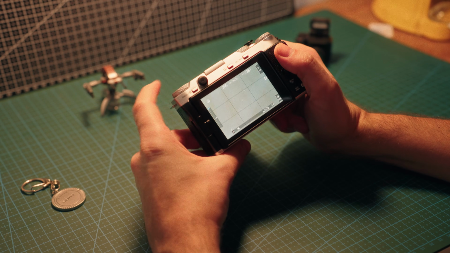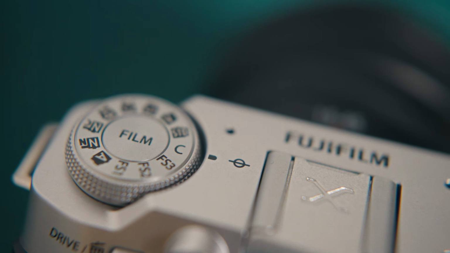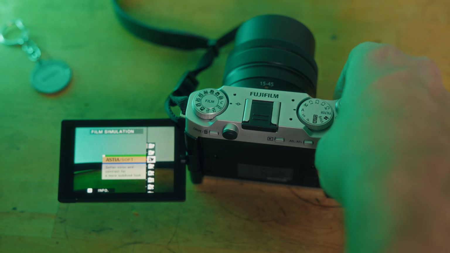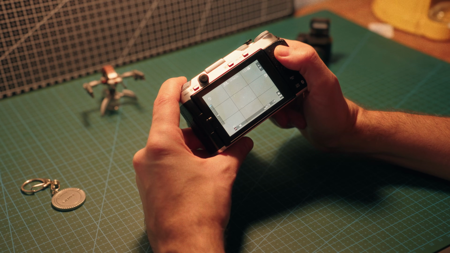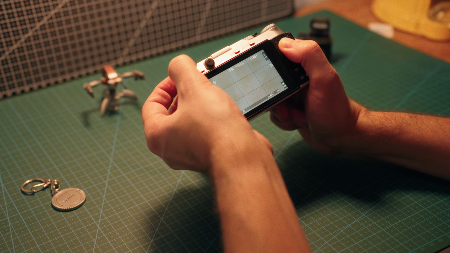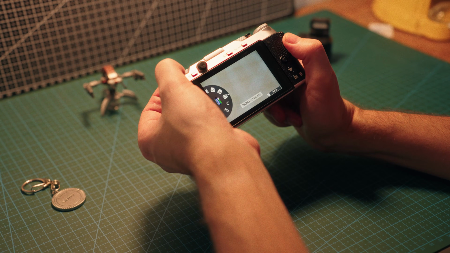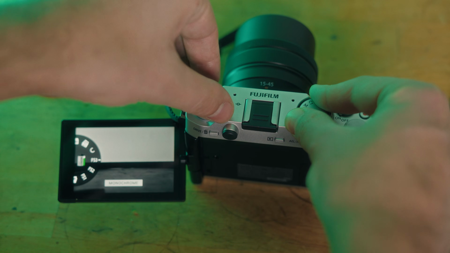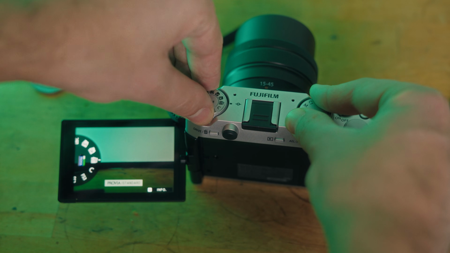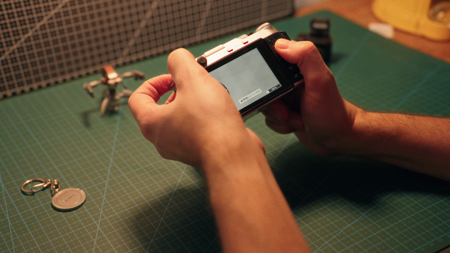So the film simulation dial here is basically just the standard film profiles that Fuji have made that you can use without adjusting anything in the settings. And you simply use this by turning the knob to whatever film stock simulation you would want to use. So there are many differences here that you can try out and use however you want.